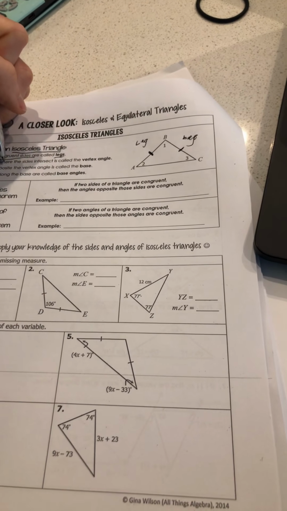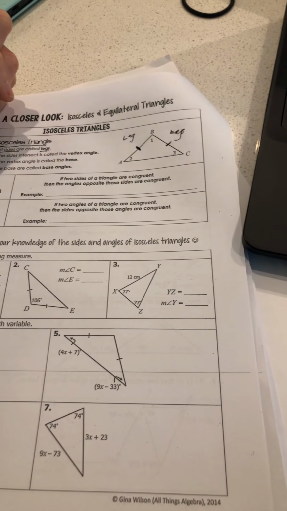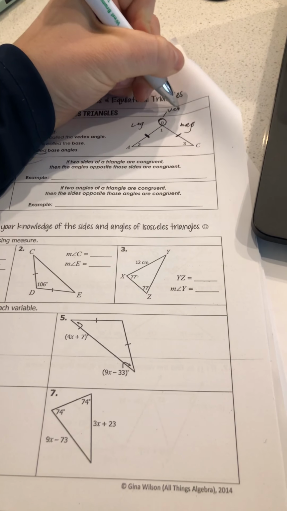Okay, it has an angle where the sides, those legs, intersect. It's called the vertex angle. So B right here is called the vertex angle.